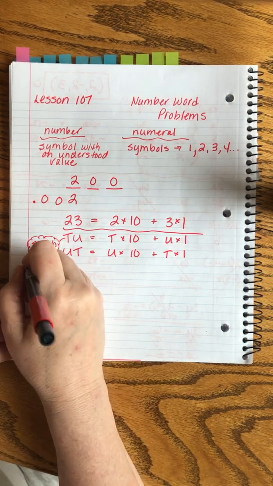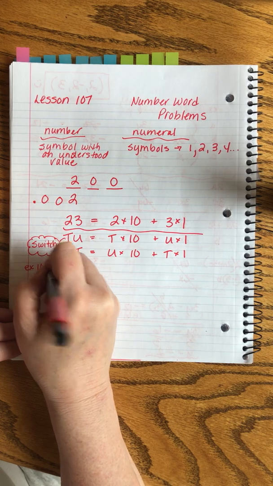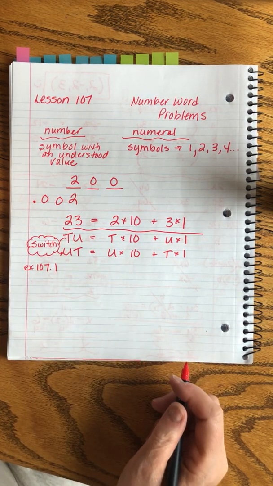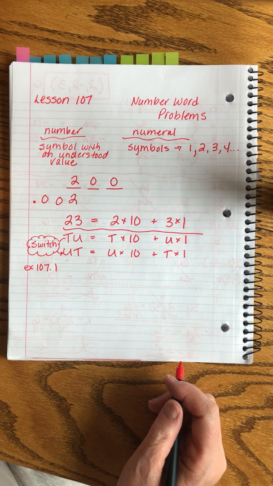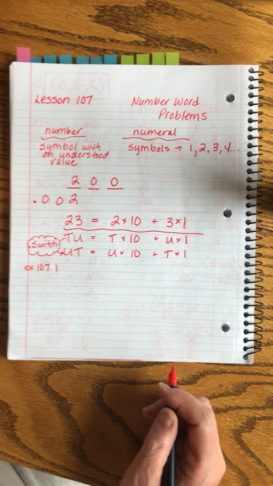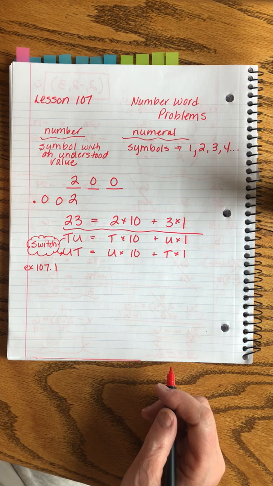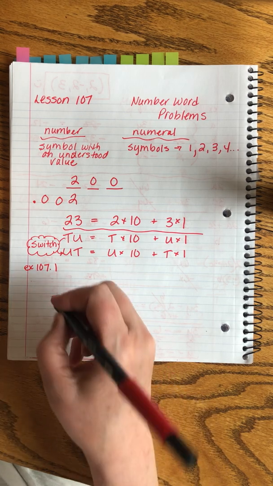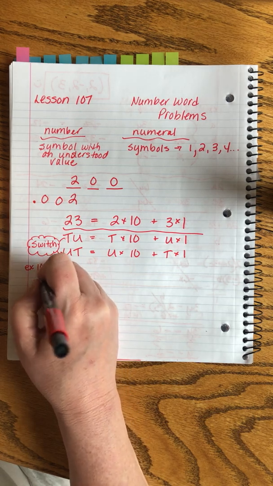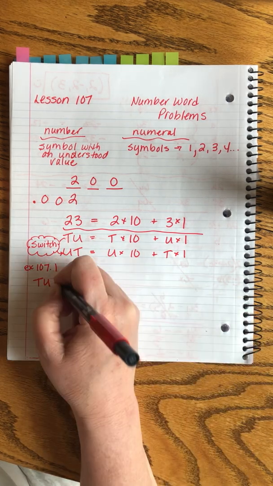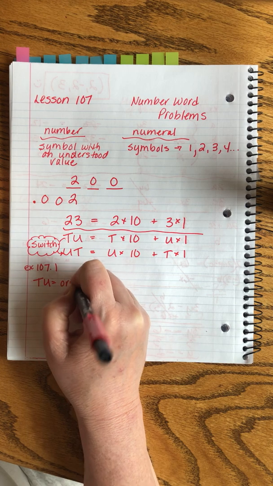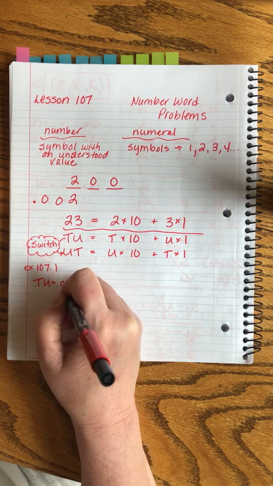Let's look. Enough preambles. I get bored with those. The sum of the digits in a 2-digit counting number is 11. A 2-digit counting number. The sum of the digits is 11. So what we're going to do is we're going to call our number TU, that's our original number, because we're going to change it in just a minute.